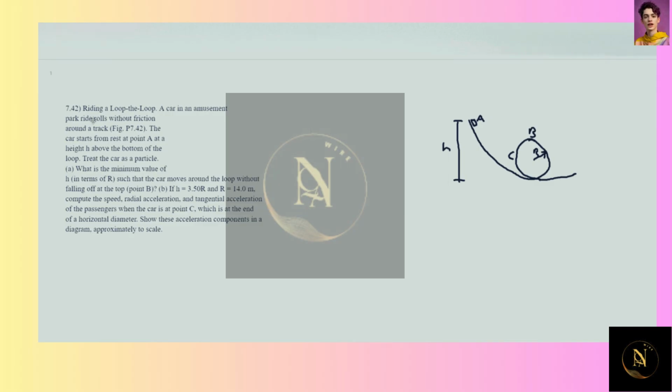A car in an amusement park ride rolls without friction around the track. The car starts from rest at point A at the height h above the bottom of the loop, and we treat the car as a particle. The path the car is going to take goes down here, up to point B, down to point C, and around the loop. The circle has a radius of r. We're going to find the minimum value of h in terms of r such that the car moves around the loop without falling off the top.